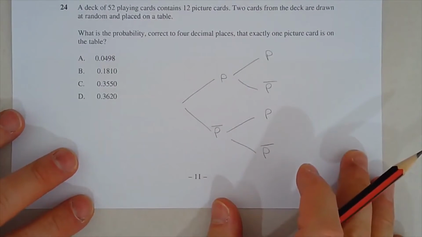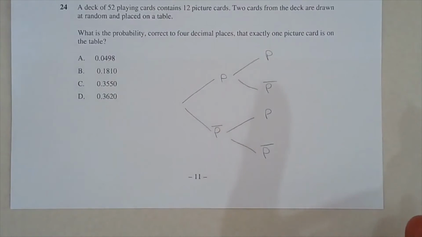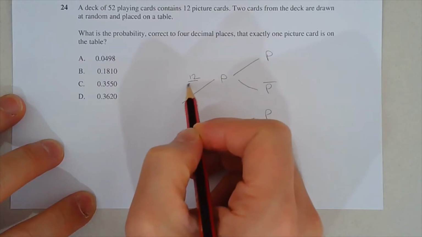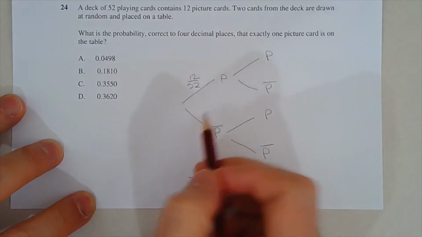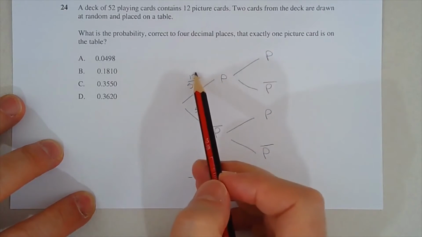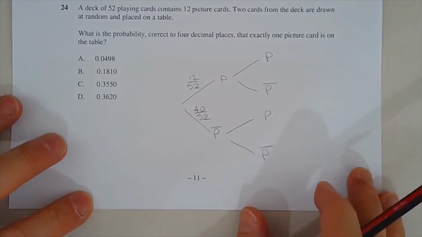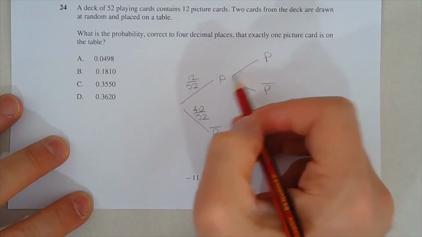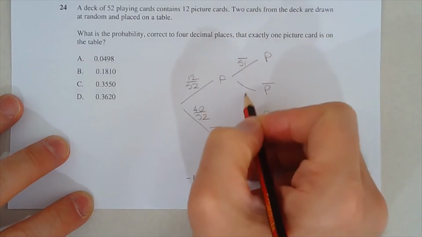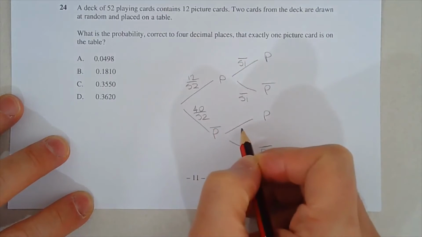So this is an example of drawing a card without replacement. To draw a picture card, we have 12 over 52. Non-picture card would be 40 over 52. That's 12 plus 40 gives you 52. Now, if we draw one card, we've got 51 cards left. So these probabilities are going to be over 51.